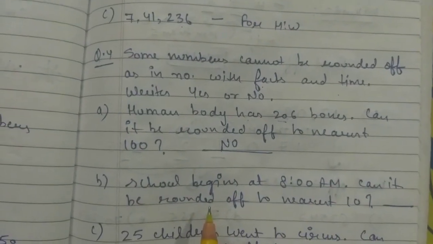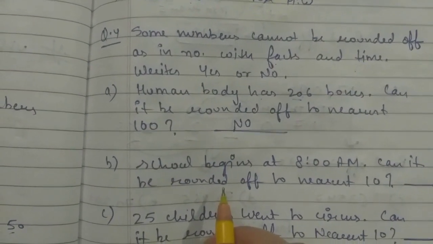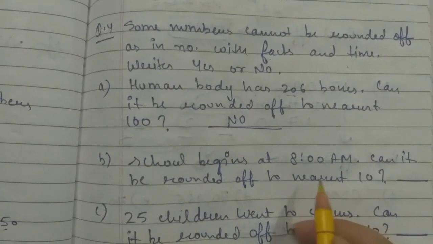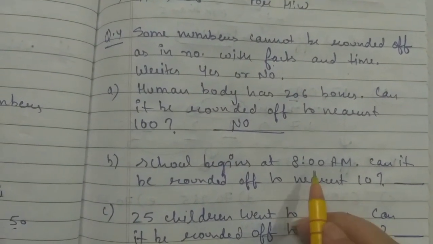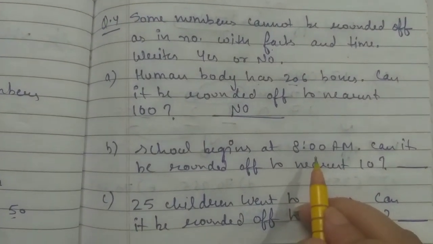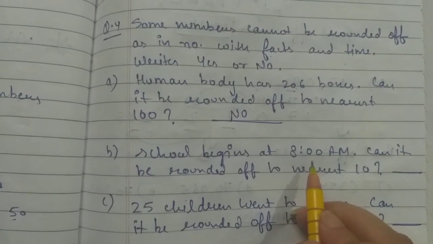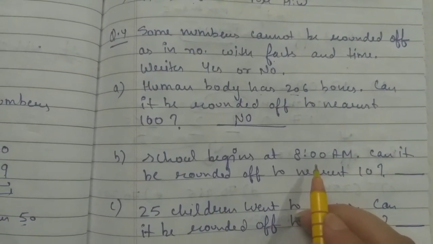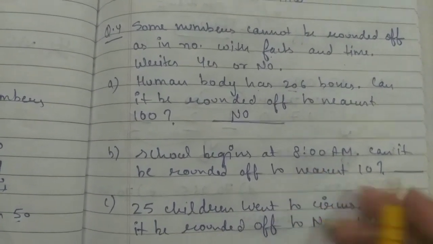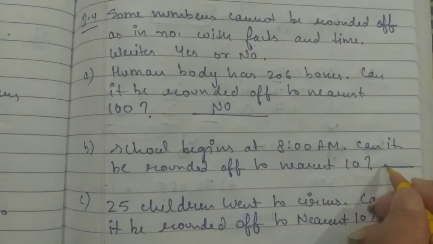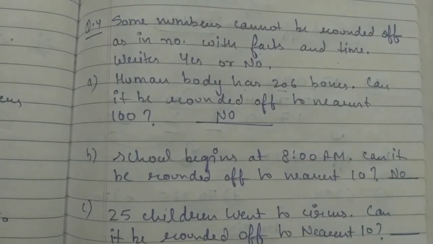Moving on to part B. Part B says that school begins at 8 am. Can it be rounded off to the nearest tens? If we round off 8 am to the nearest tens, it will become 10 am. Then according to that, school begins at 10 am, which is not possible. So this is a fact of time and it cannot be changed. So we just write a big no here.